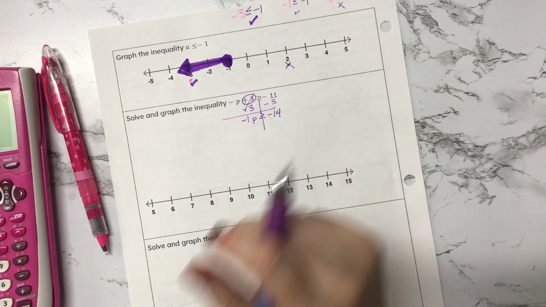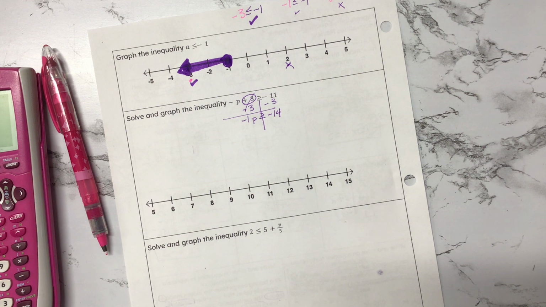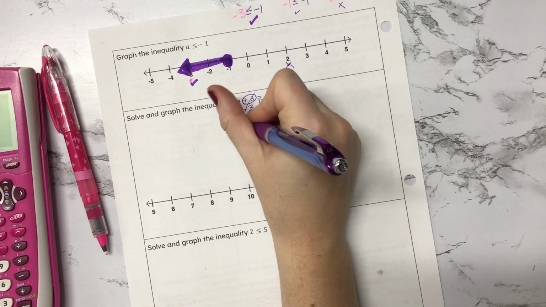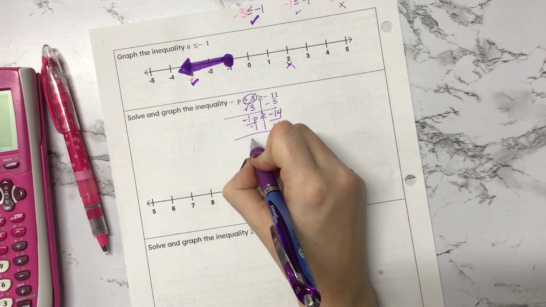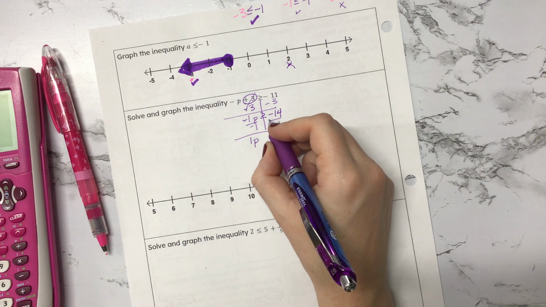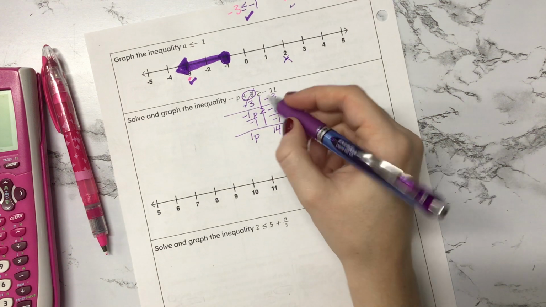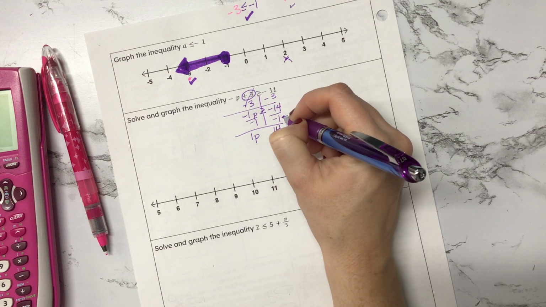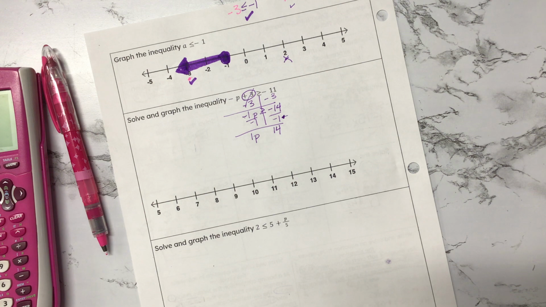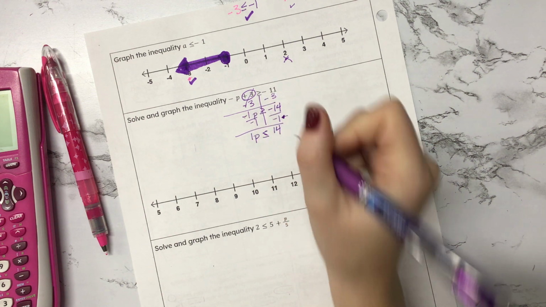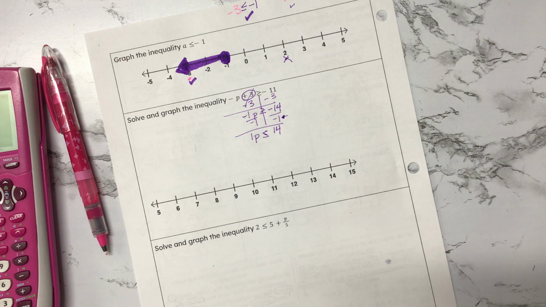Okay, right now there's a -1p, but I want a +1p. So I'm going to divide by -1. Negative 1 divided by negative 1 is positive 1, so I get a positive 1p. Negative 14 divided by negative 1 is positive 14. Remember that when you multiply or divide by a negative number, negative 1 is doing the dividing, I have to flip the direction of my inequality. So my inequality is actually that p is less than or equal to 14.